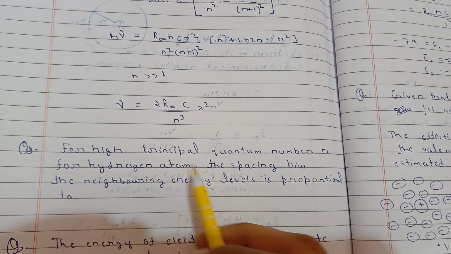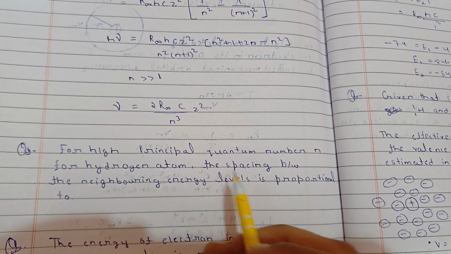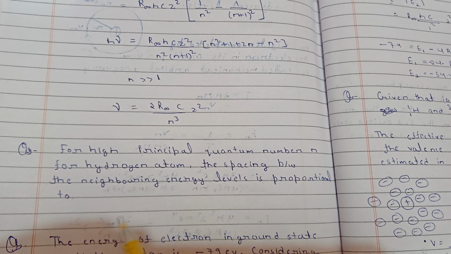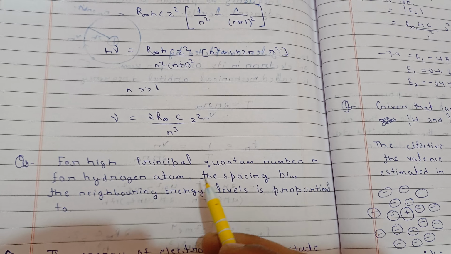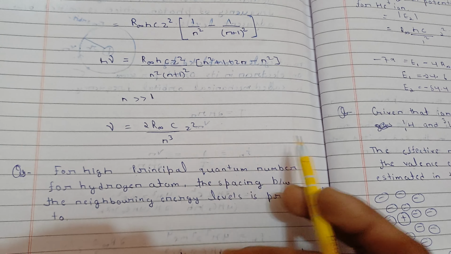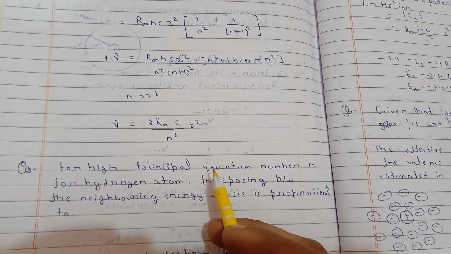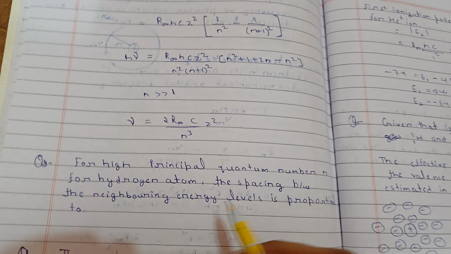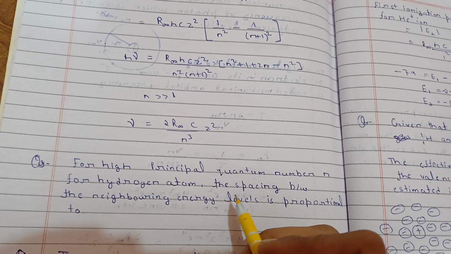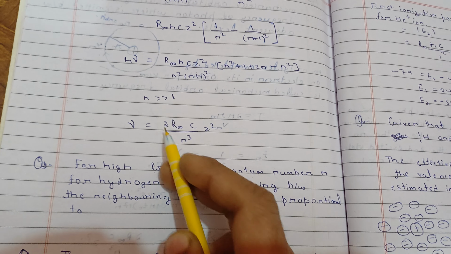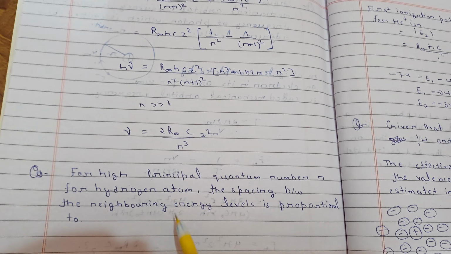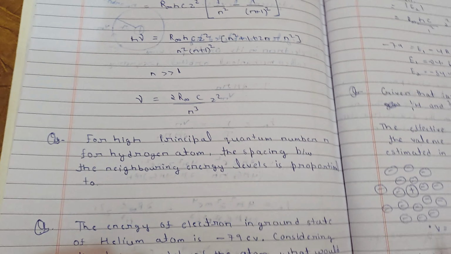Next question is: for high principal quantum number n for a hydrogen atom, the spacing between the neighboring energy levels is proportional to what? So this was the question asked. Options were given like 1 upon n, 1 upon n square, 1 upon n cube, 1 upon n4. So you can directly see that we already solved this. It will be 1 upon n cube. So you can solve it the same way.